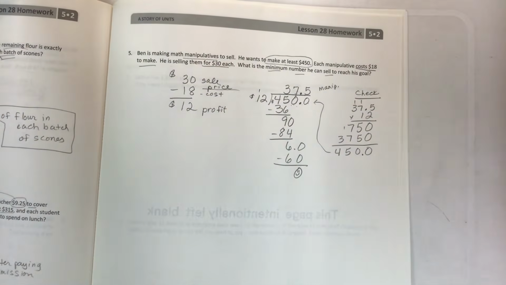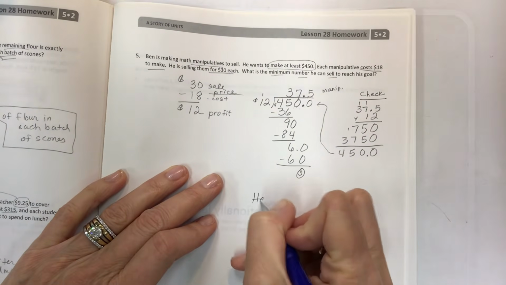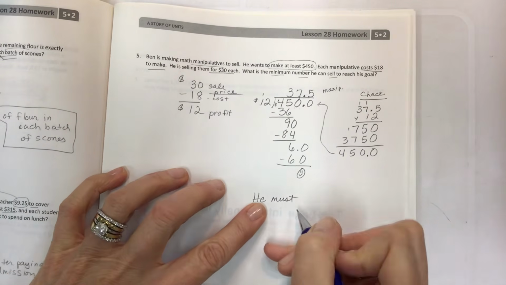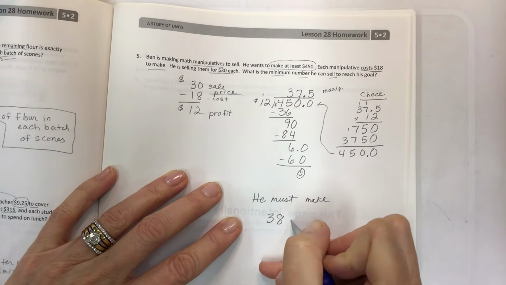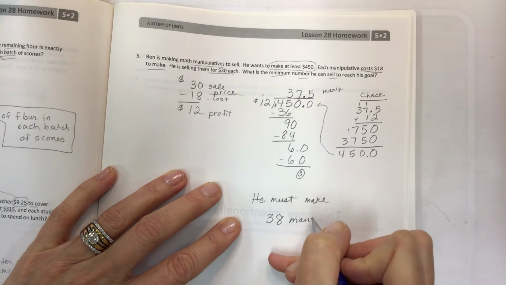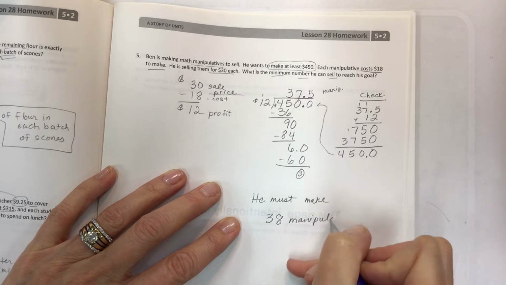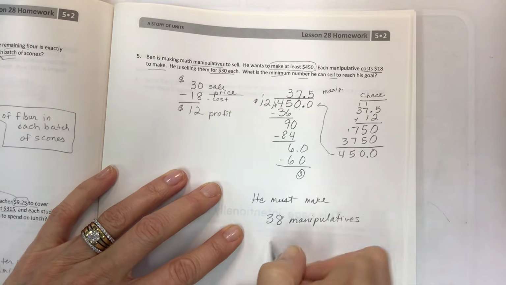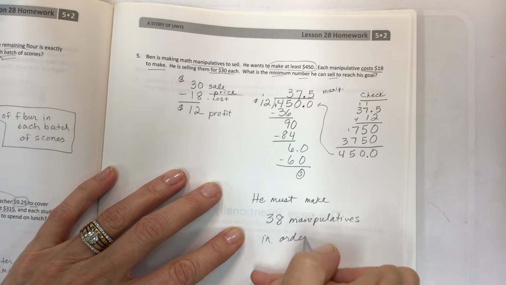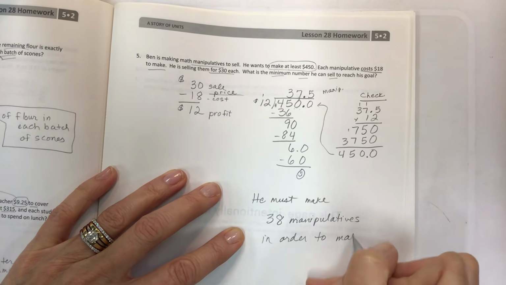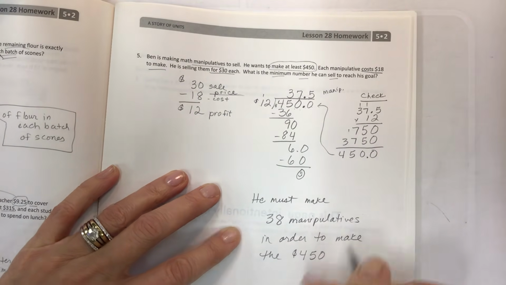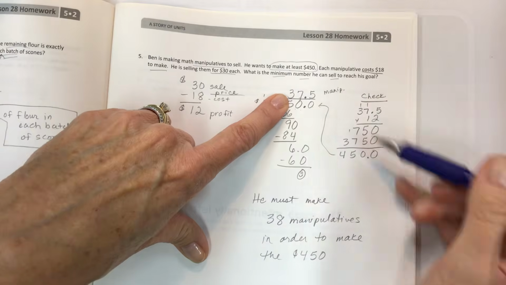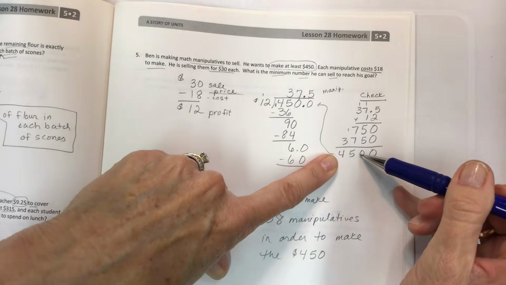So what you want to do is bump it up to the next whole one. He must make 38 manipulatives in order to make the 450, because if you had 37, it won't make 450.